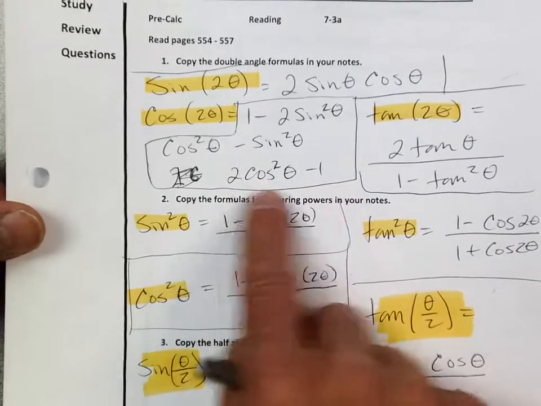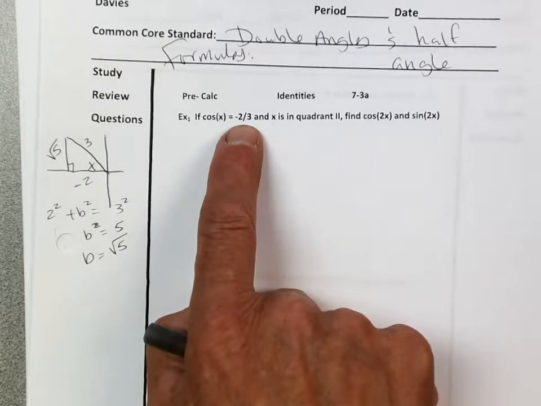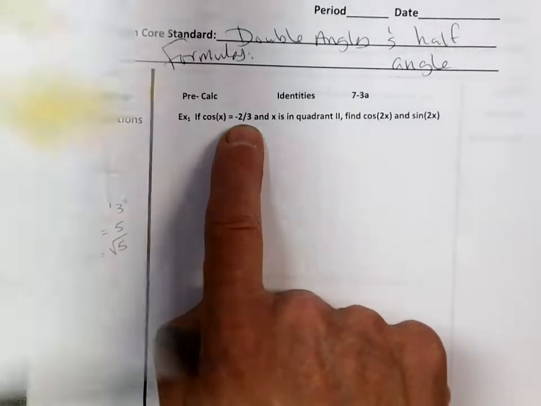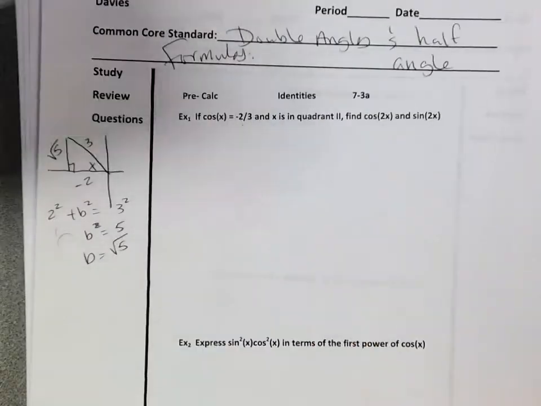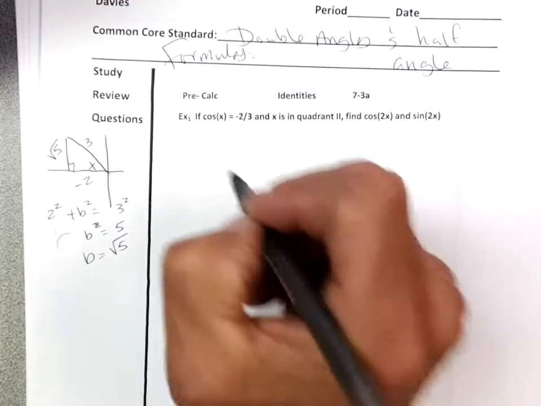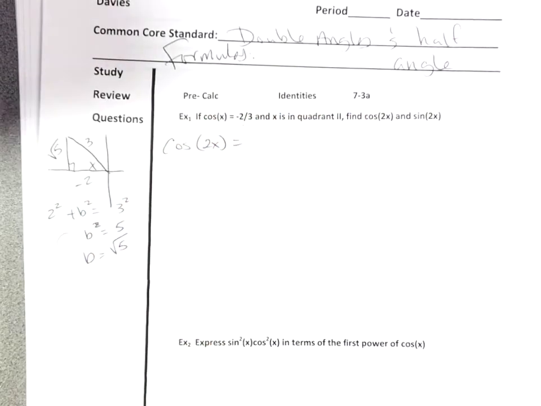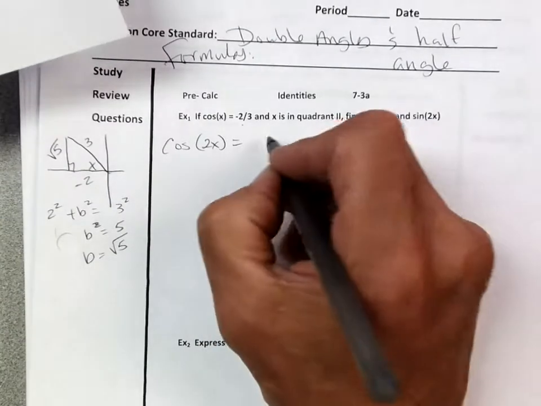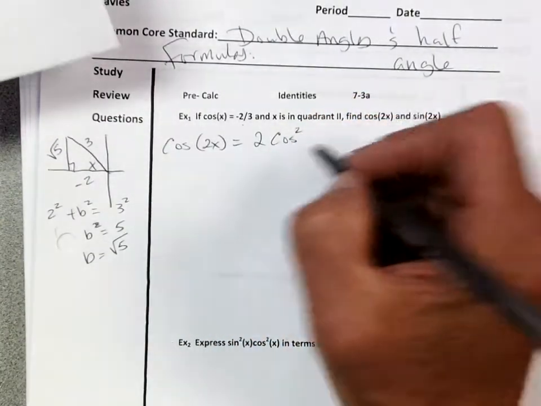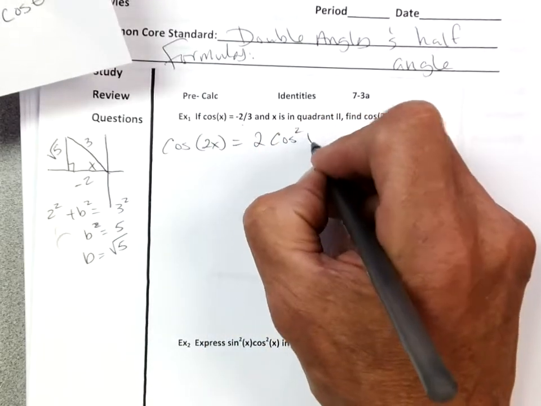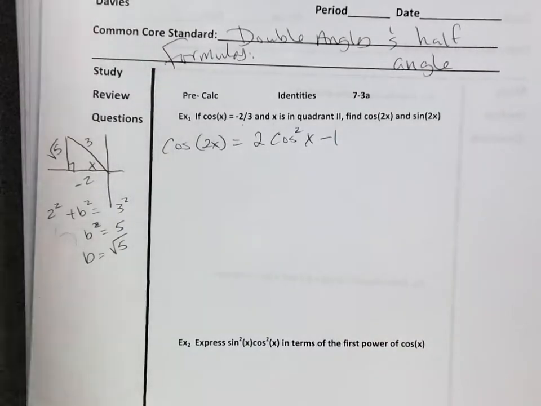I'll tell you why. Why is this one the easiest? Because you already know what the cosine is, correct? So that makes this one by far the easiest. So I'm going to use the 2 cosine squared theta minus 1. So all right, here we go. So let's figure out what cosine of 2x happens to equal, right? My formula that I want to use is 2 cosine squared x, or theta, minus 1. That's the formula I'm going to use.